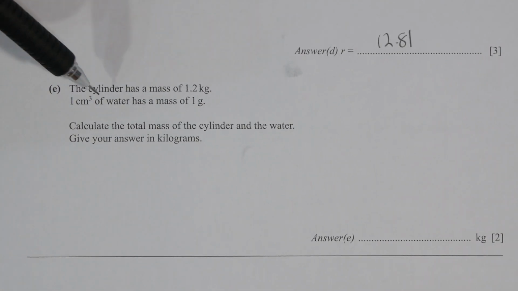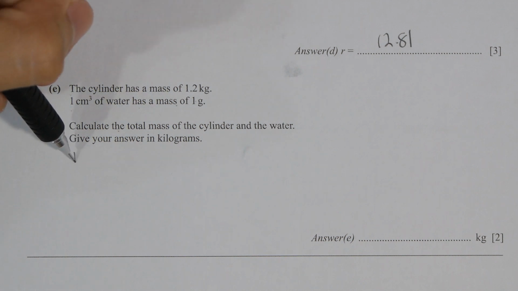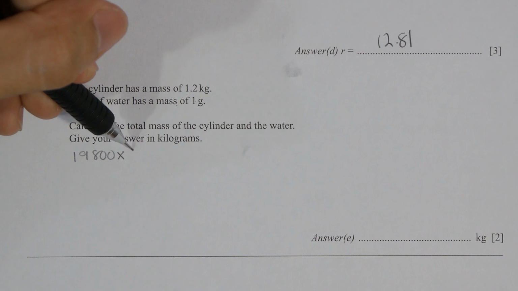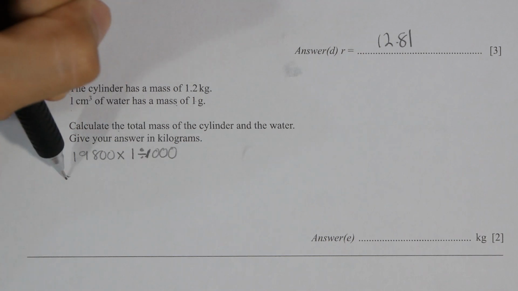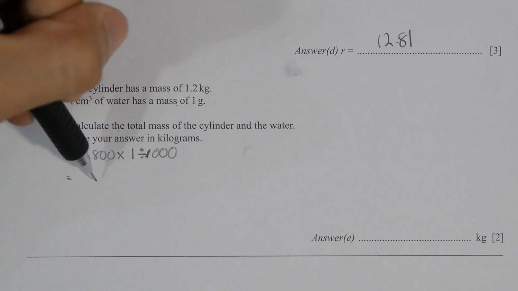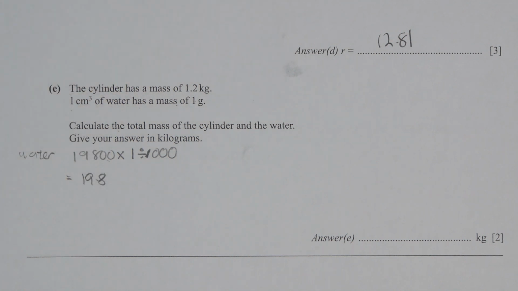However, for part E, simply take 19,800 times 1 divided by 1000, then you get 19.8 for the water mass. Then you're required to add the cylinder mass of 1.2, so your final result will actually be 21 kg.